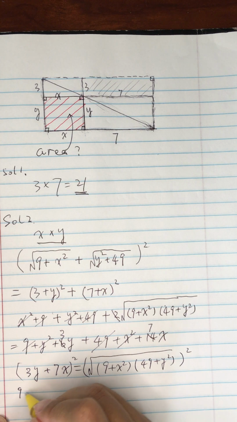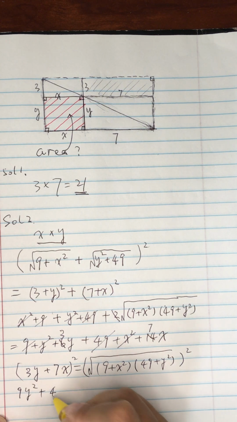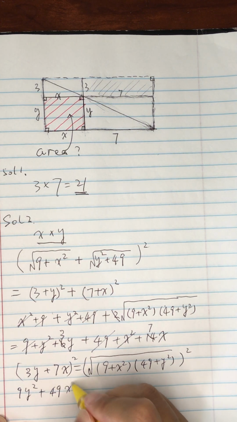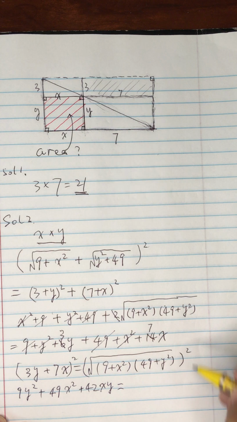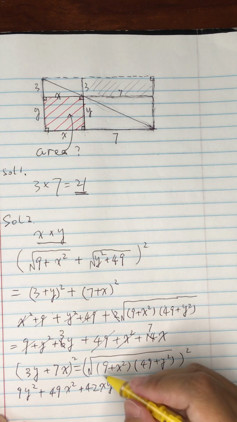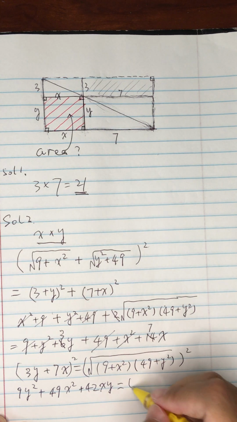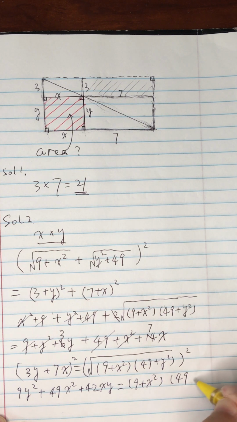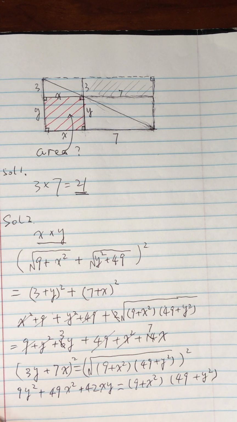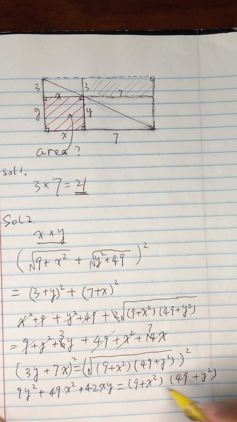That's going to give you 9y squared plus 49x squared plus 42xy equals the whole thing squared. It's going to be (9 plus x squared) times (49 plus y squared). And then we can expand the right hand side.